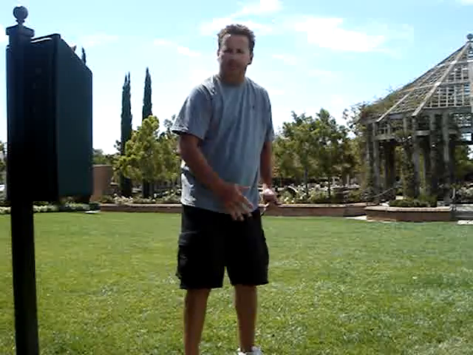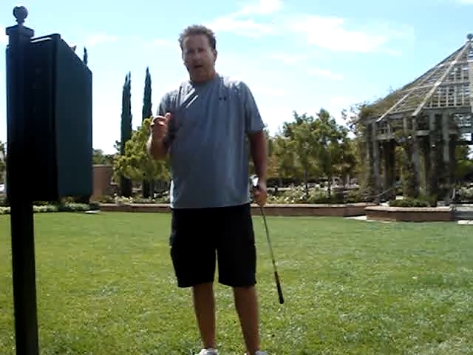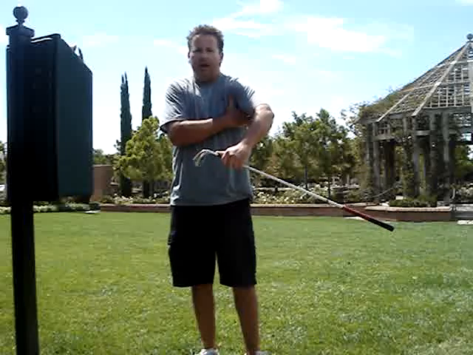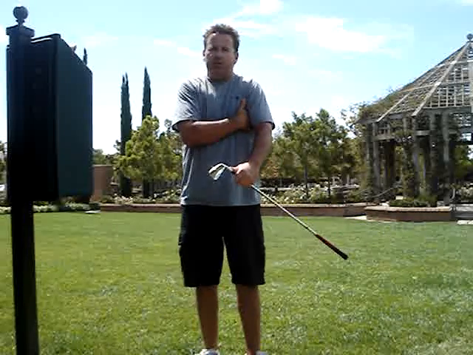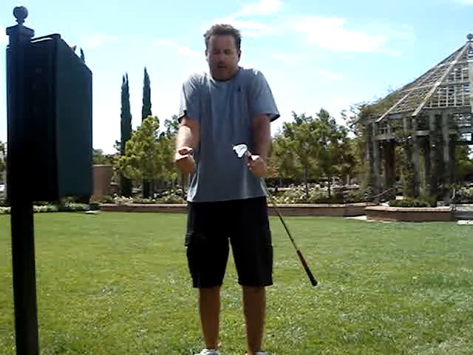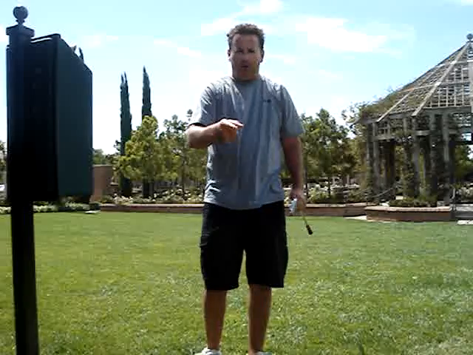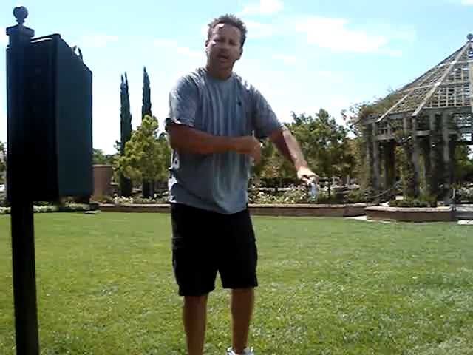Now, a lot of people are going to say, well, to get the window closed, put a glove or a head cover under your left arm, or get one of those swing trainers that holds your arms in close to your body. That is terrible, okay? I'm not going to mince words. That's awful, and here's why.